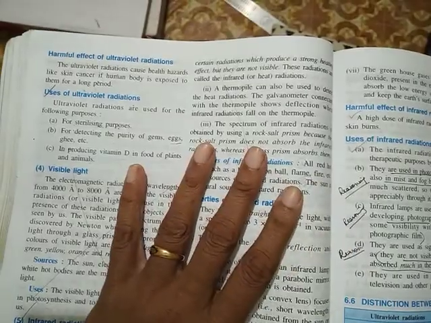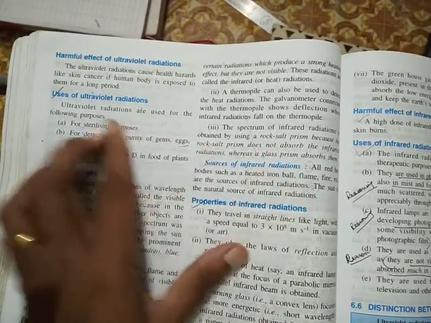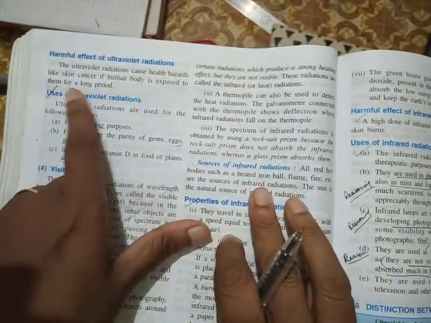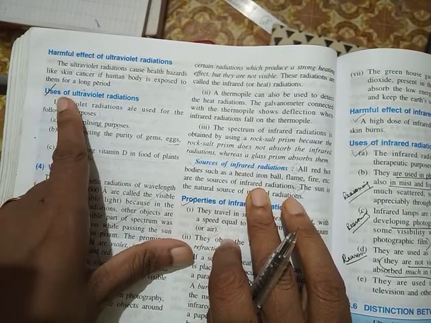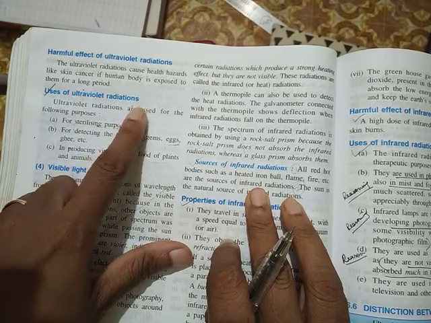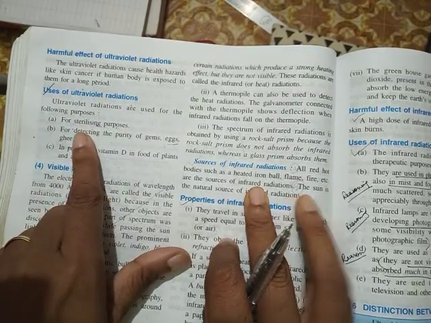Okay, so then coming to harmful effects. They can cause skin cancer if a human body is exposed to them for a long period. Then uses of UV radiations: they are used for sterilizing purposes.